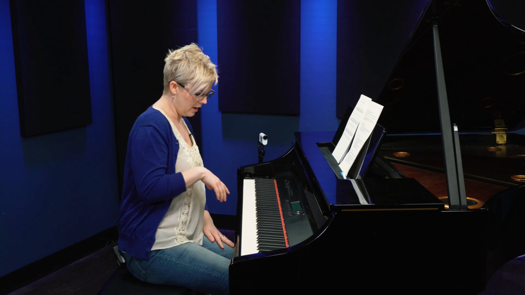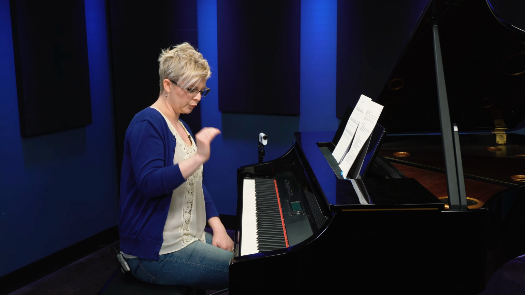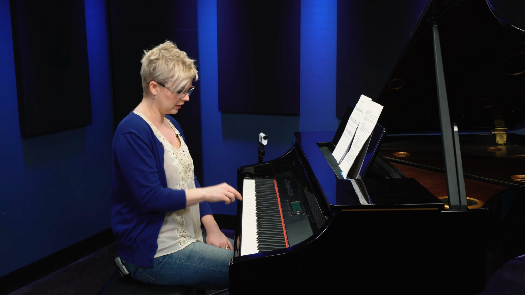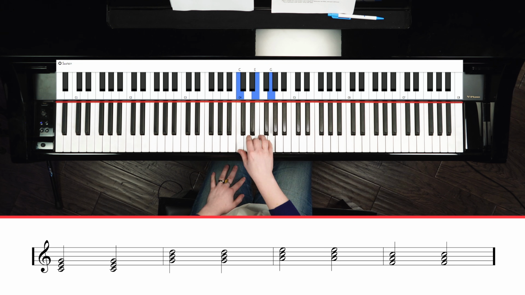I'm going to show you something very basic, and then you are free to get creative once you get comfortable with this. I'm going to use my right hand and play these chords in root position. When I say root position, I mean it looks like this: a stack of thirds. The spacing between your fingers is the same. We'll look at inversions in our next lesson.